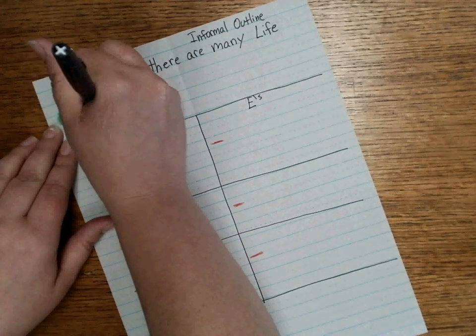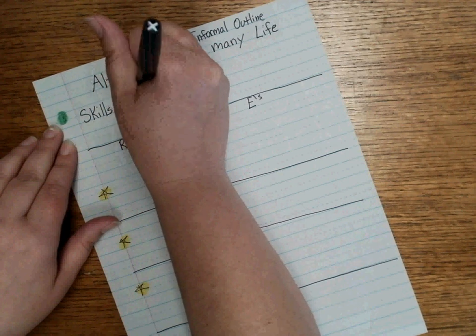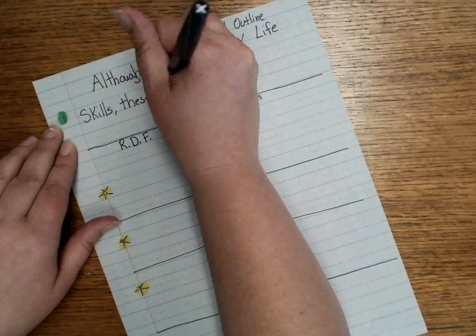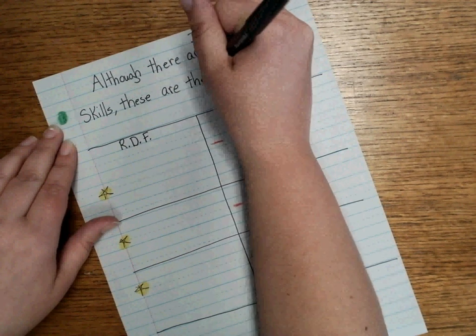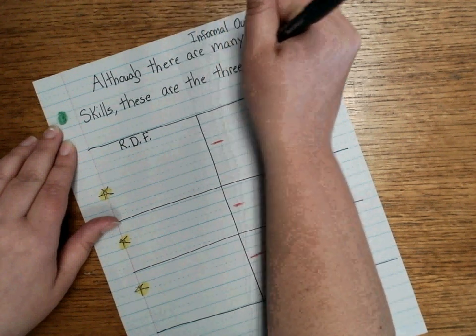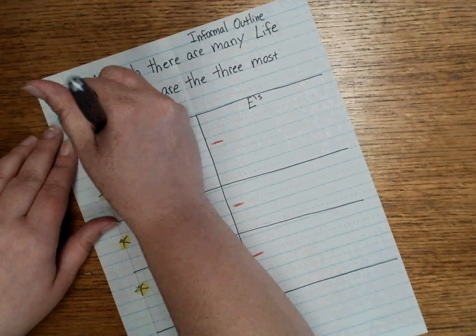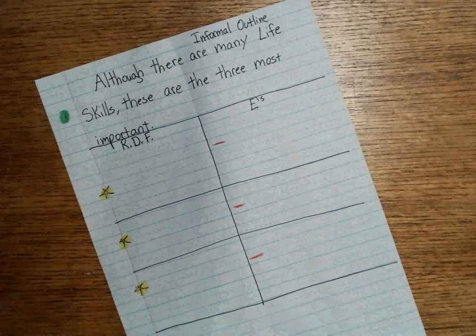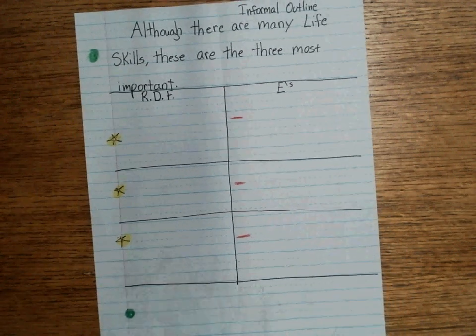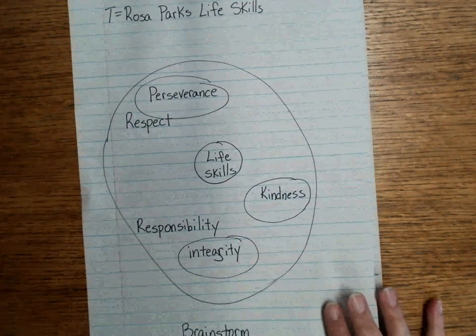Although there are many life skills, these are the 3 most important. Okay, there we go.